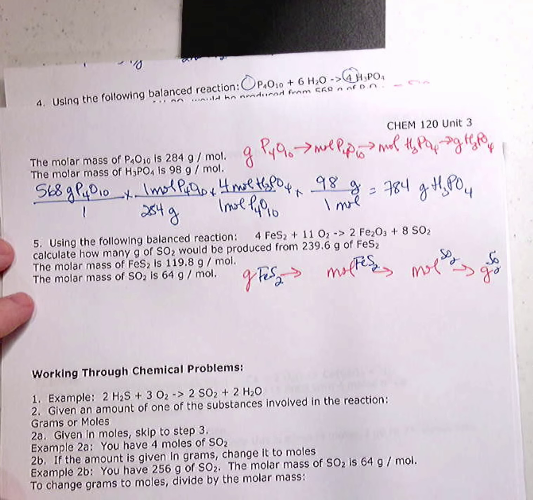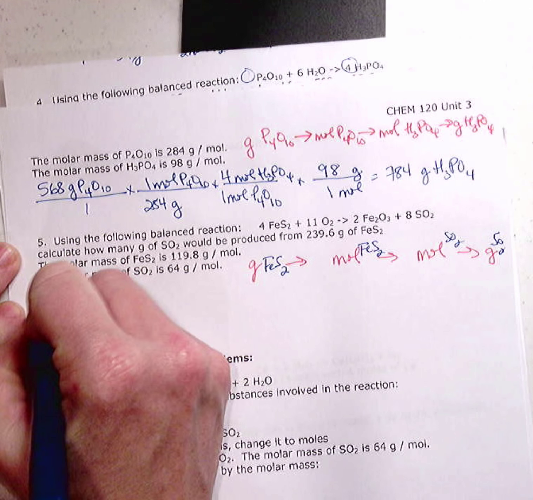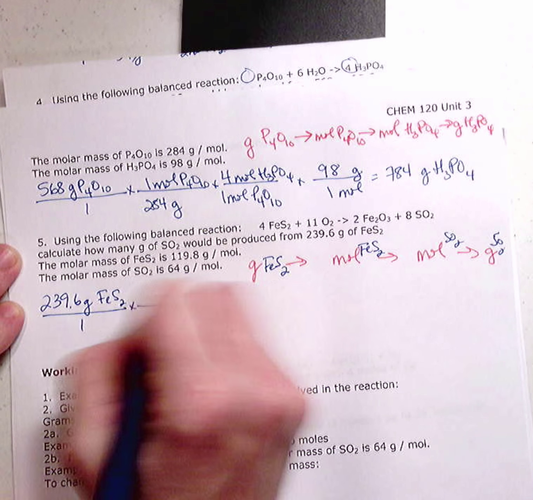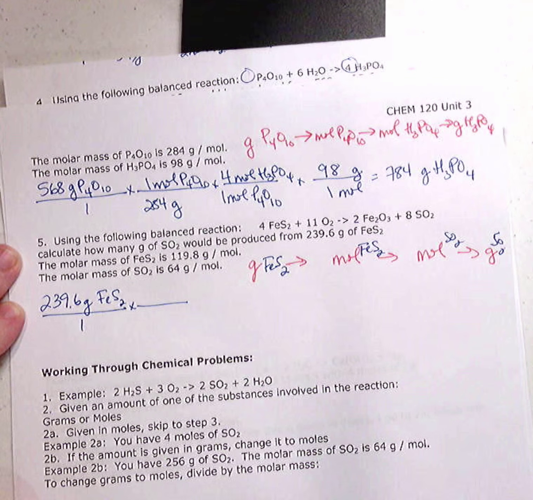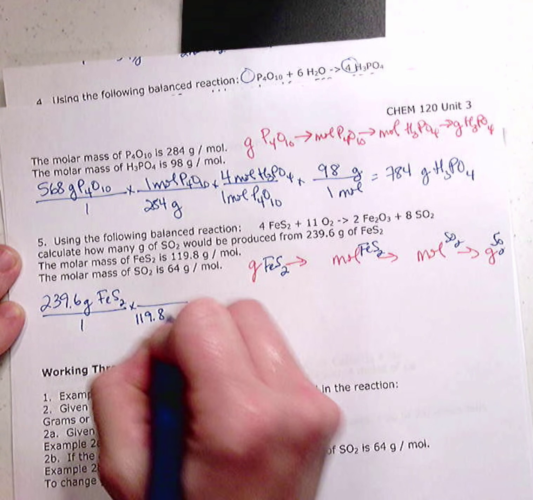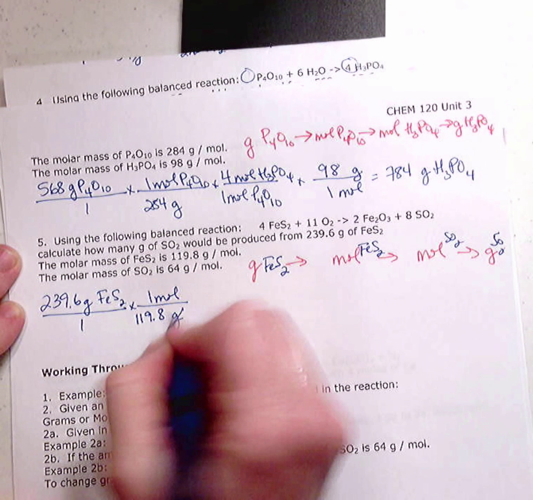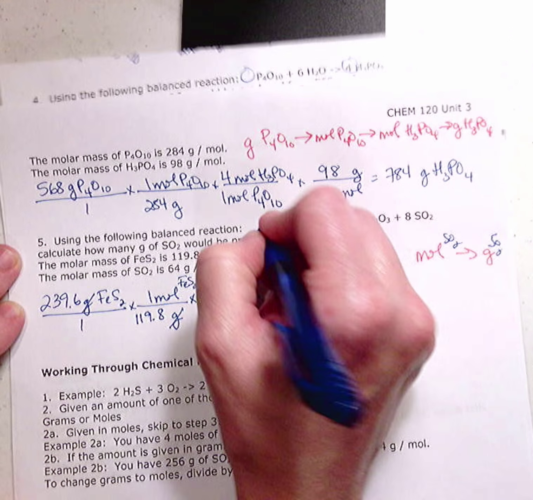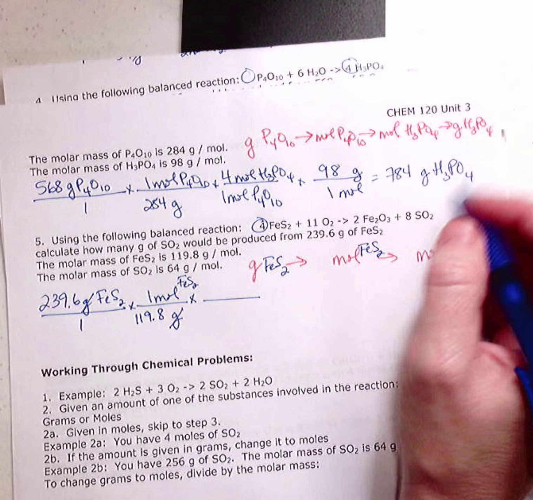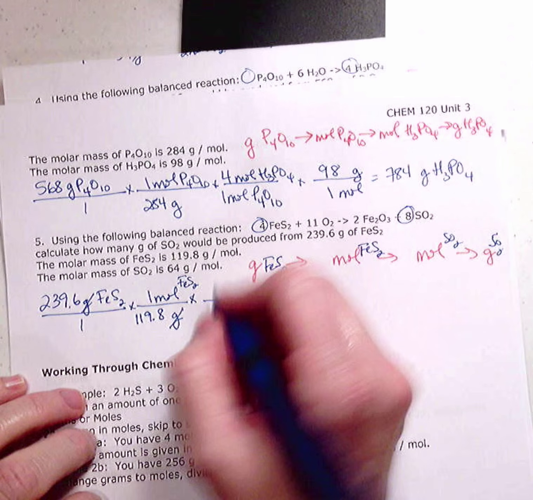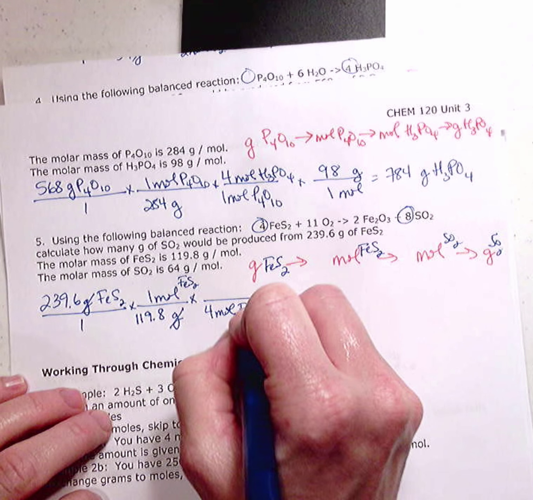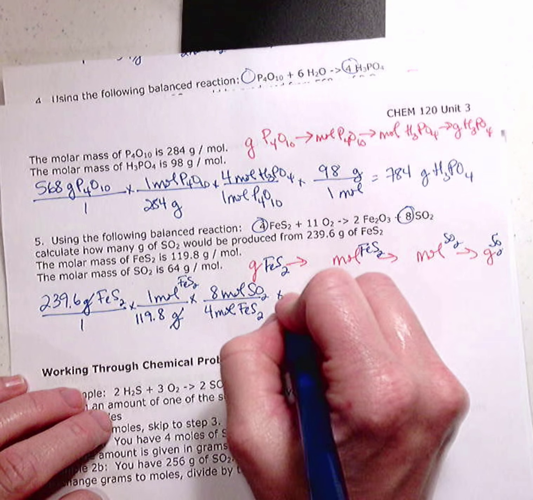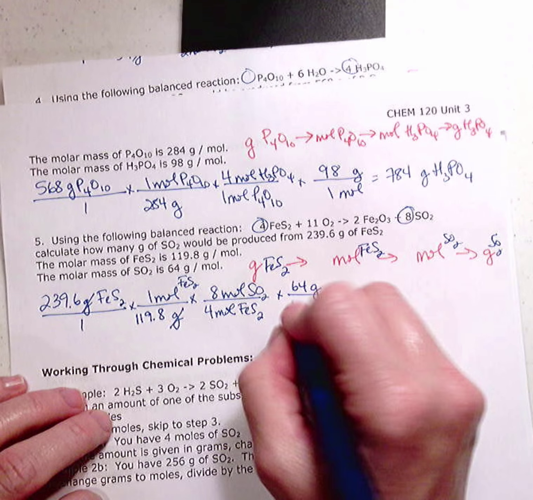All right, so what we will do: 239.6 grams of FeS2 over 1, and then 119.8 grams per mole FeS2, and then we have FeS2 to SO2, so 4 moles of FeS2 to 8 moles of SO2, and then 64 grams, 1 mole.